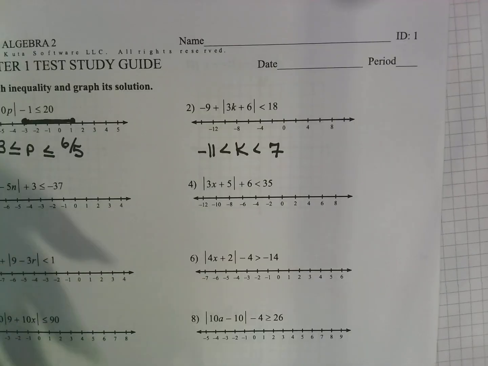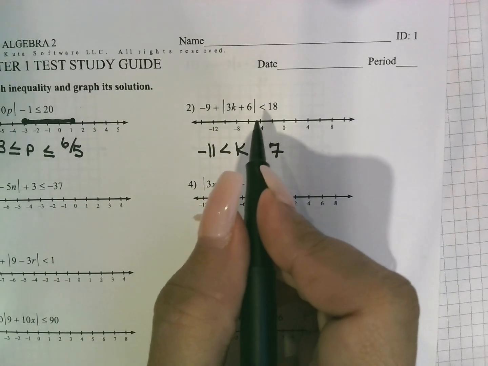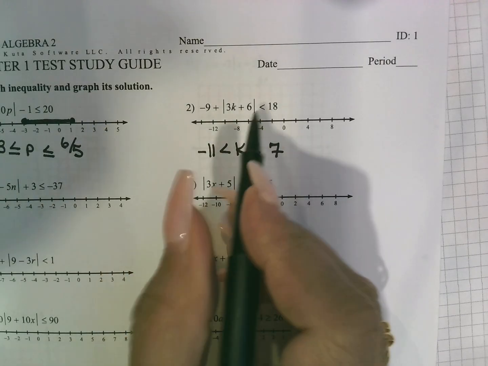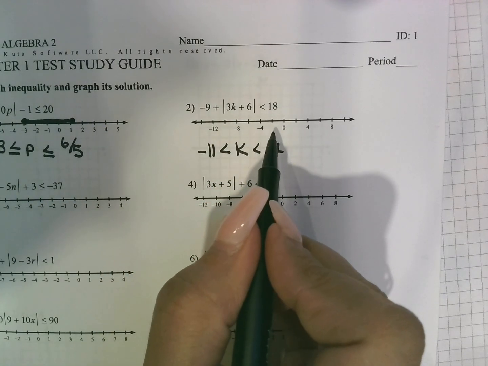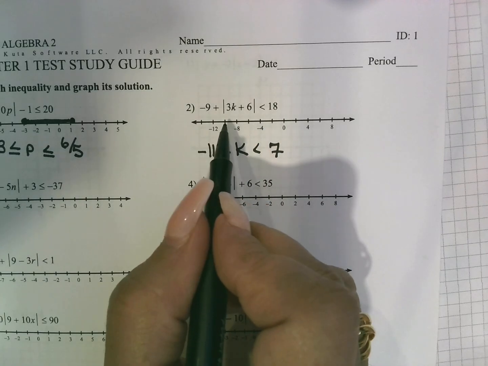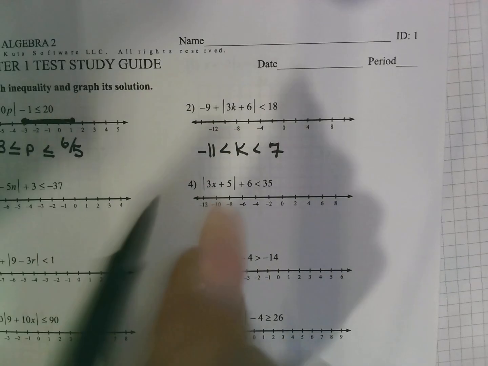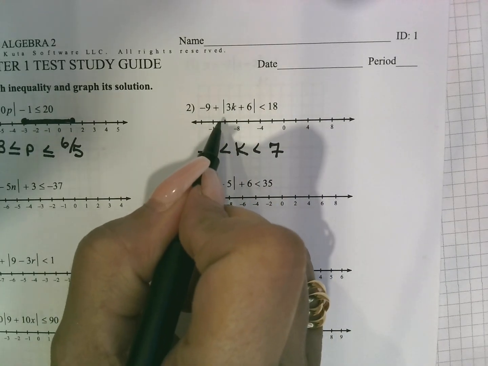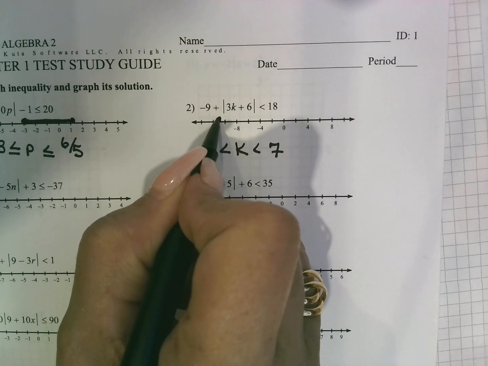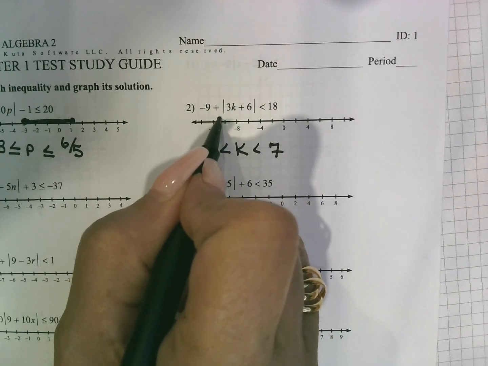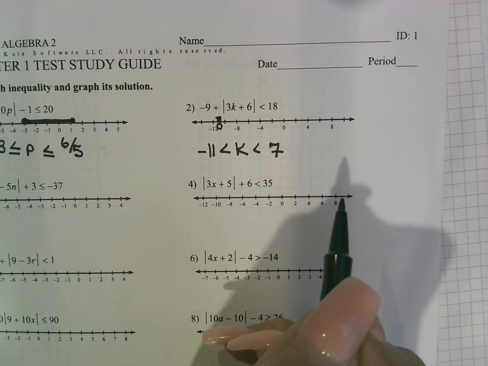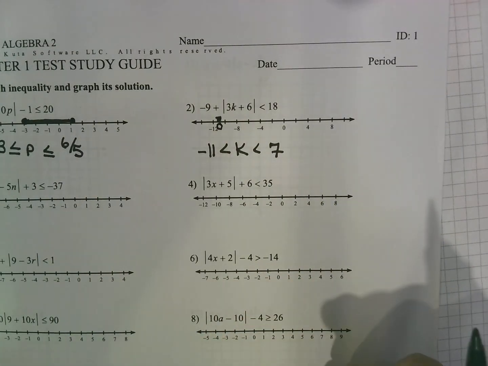All right. In order to graph it, negative 11 is over, oh, let's see, hold on. They're counting, it looks like, by 2's. So this is negative 10. Negative 11 would be between here and negative 12, and it is an open circle. Oh, darn. Sorry, it's supposed to be an open circle. Open circle. Okay, at negative 11.